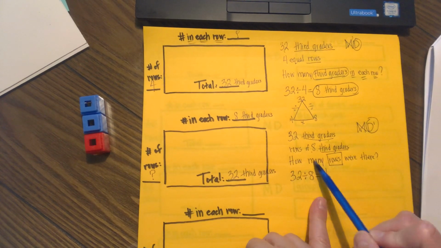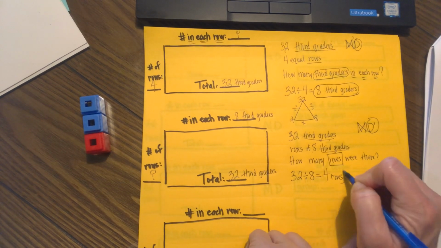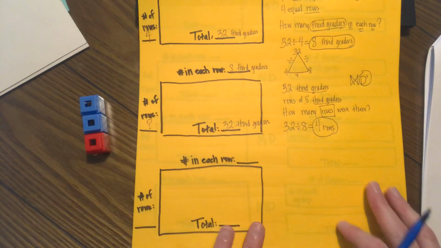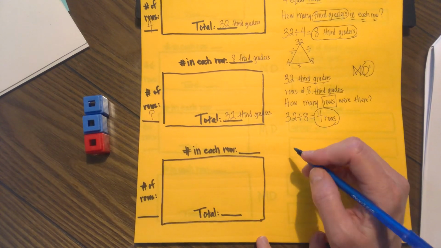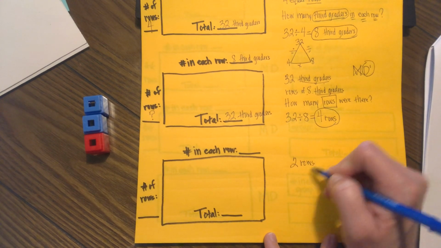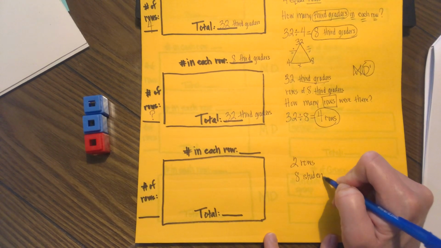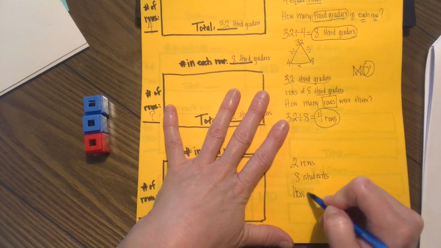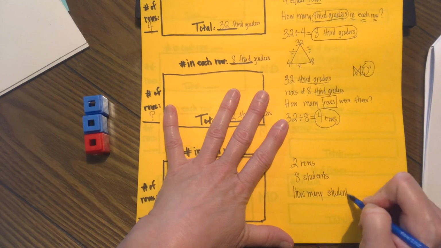4 what? How many rows? 4 rows. All right, guys, let's look at this last warm-up question. Here we go. After they were finished practicing, Mr. Green had 2 rows of 8 students sit down, and the other students were allowed to get a drink of water. I want to know how many students sat down.